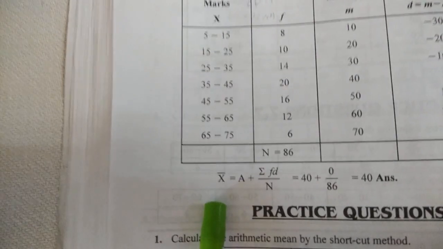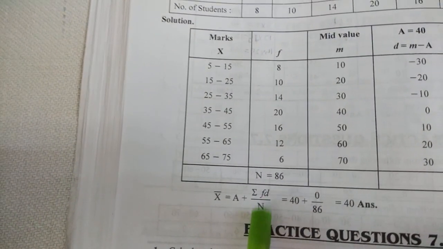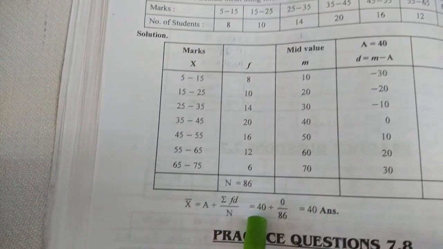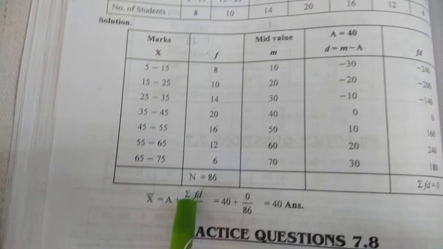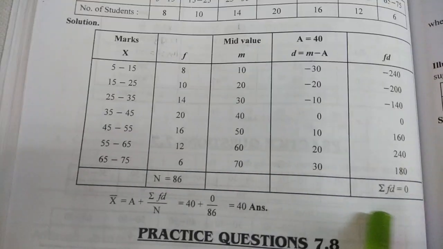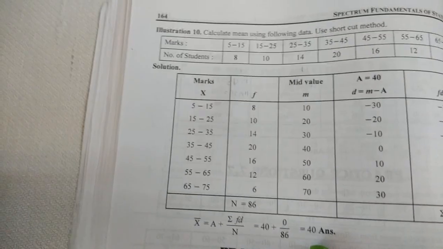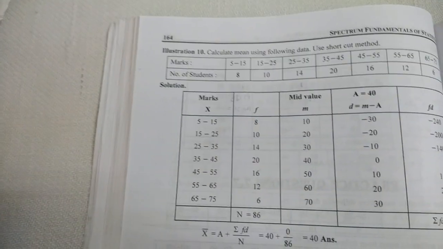Then calculate the mean: assumed mean plus summation of fd divided by n, which means the total of frequency. A is 40. Summation of fd is 0 divided by 86, so 40 is our mean.